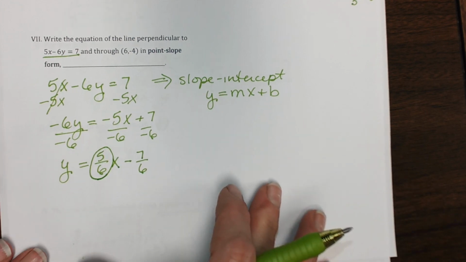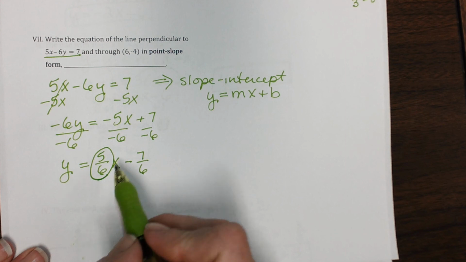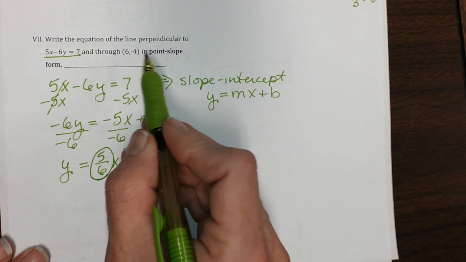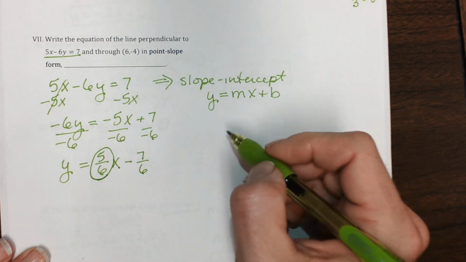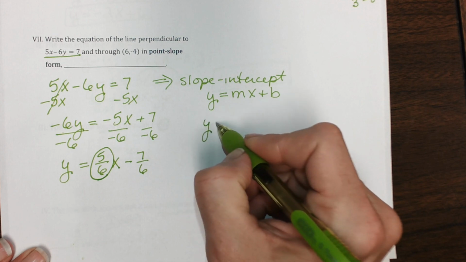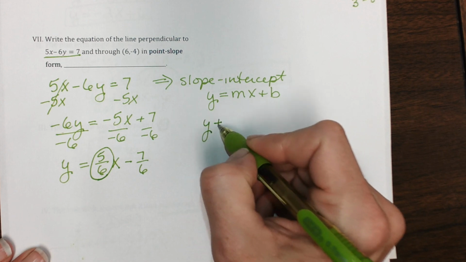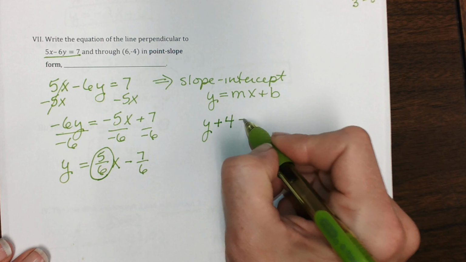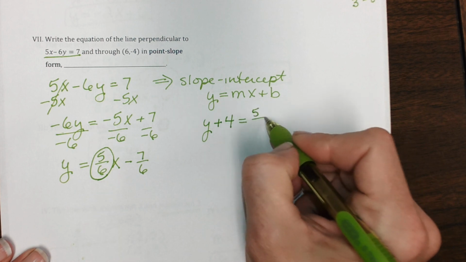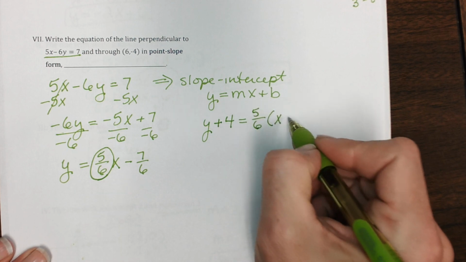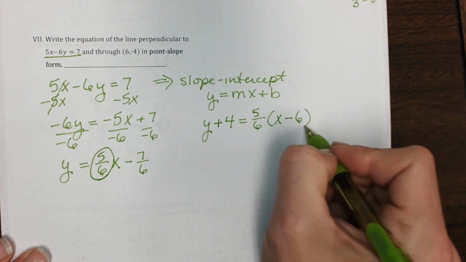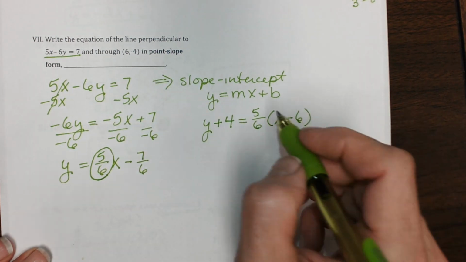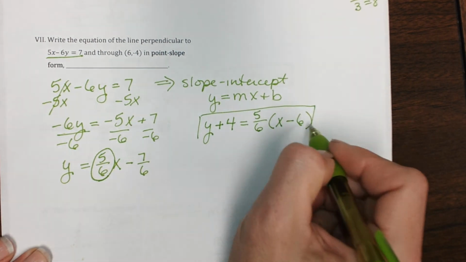And so once we've got the slope, we have the slope and a point. So we're going to use point slope form. So y minus a -4, so remember minus a negative will make it positive, is equal to 5/6 x minus 6. And it just wanted us to get it in point slope form. So that is our answer.